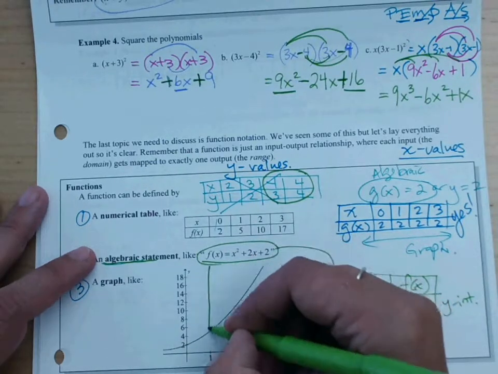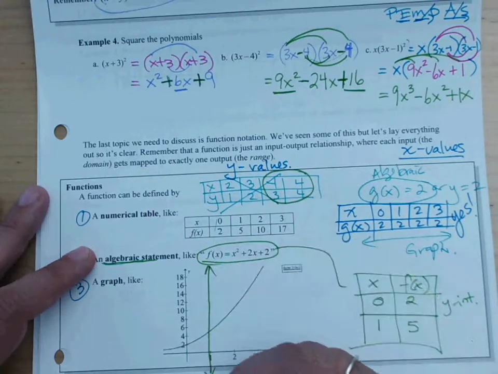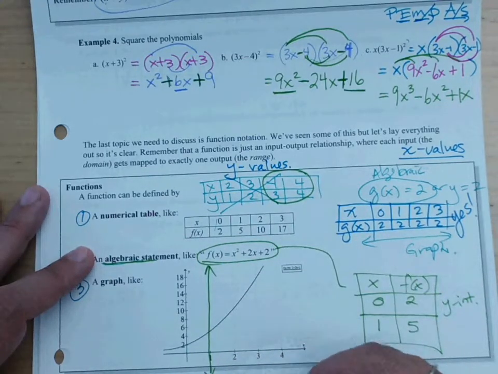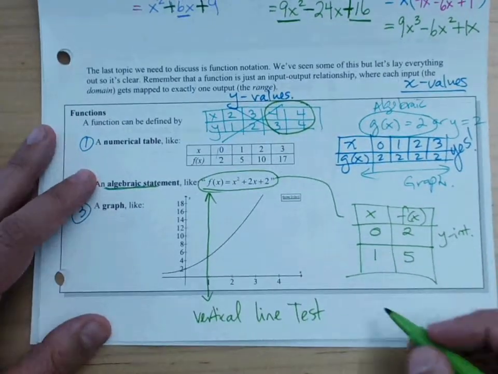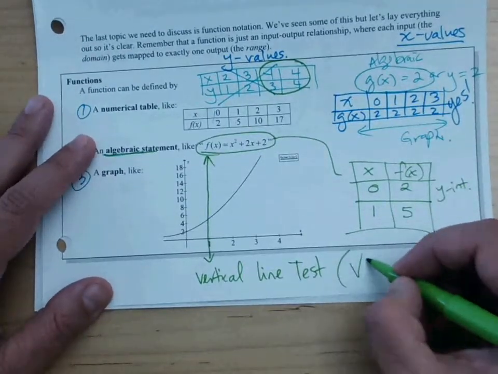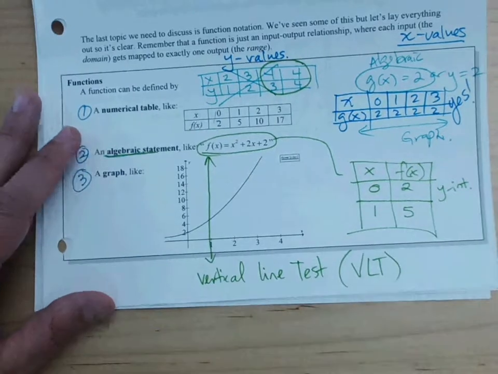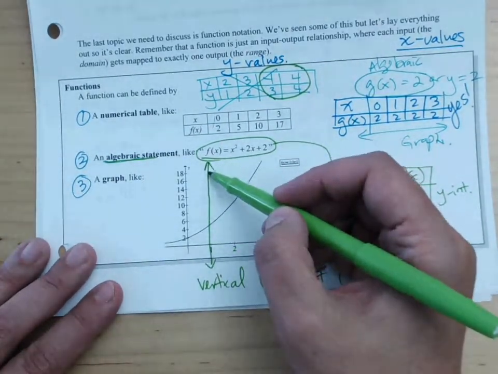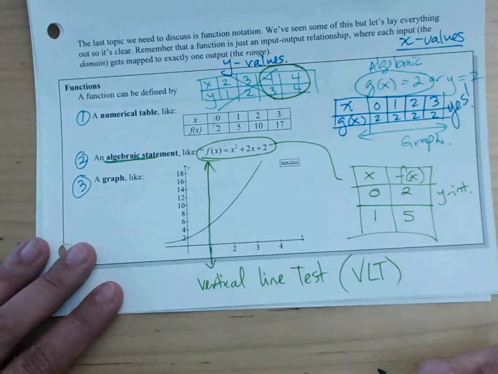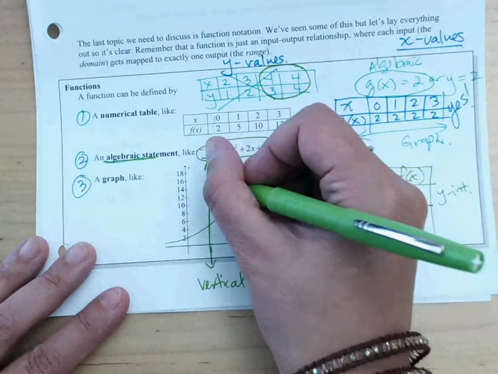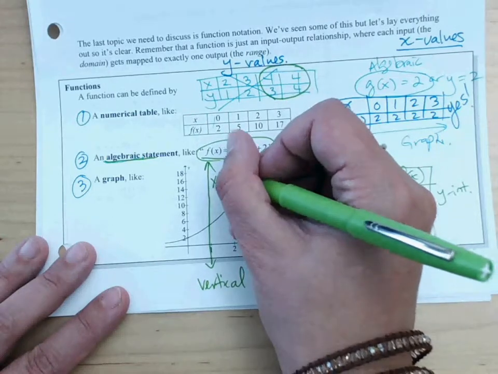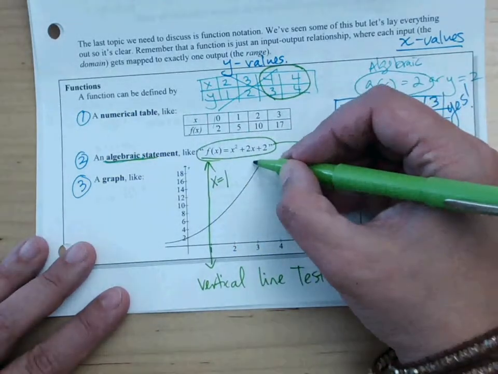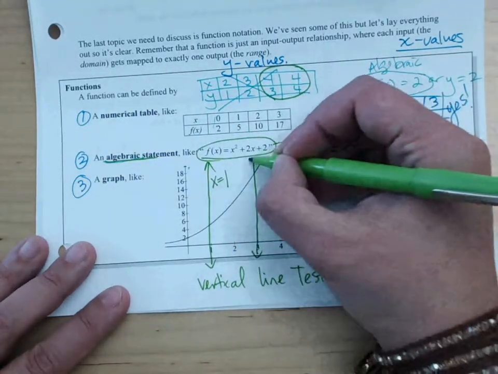Now, if I were to draw a vertical line test. Have you ever heard of the vertical line test? The vertical line test is saying, if I were to draw a vertical line, now does anybody know the equation of that vertical line right there that I just drew? x equals 1. What is the name of this vertical line right here?